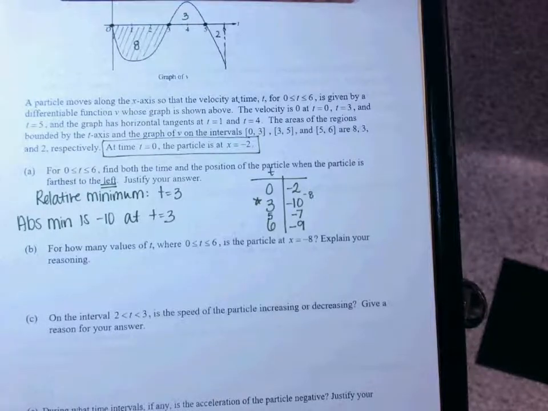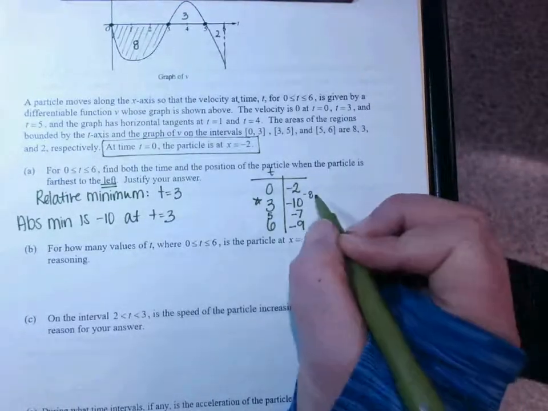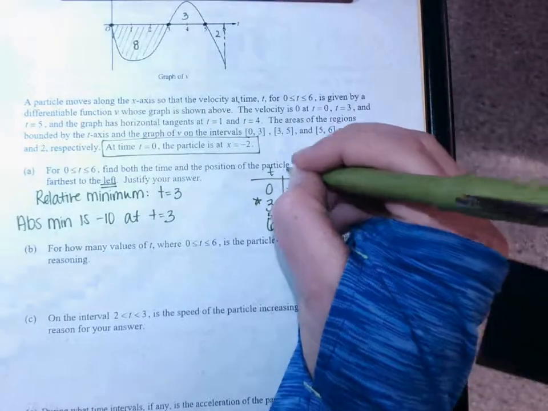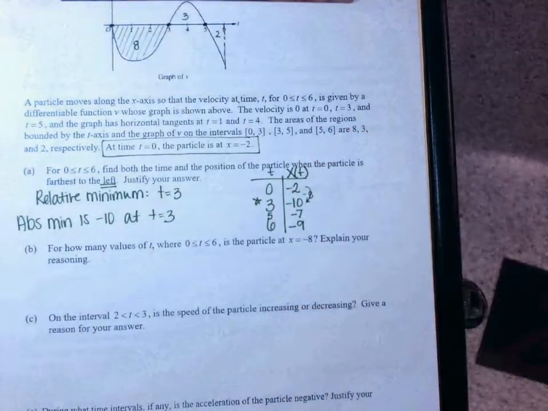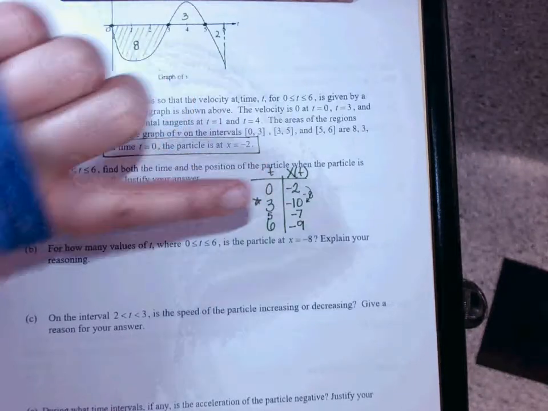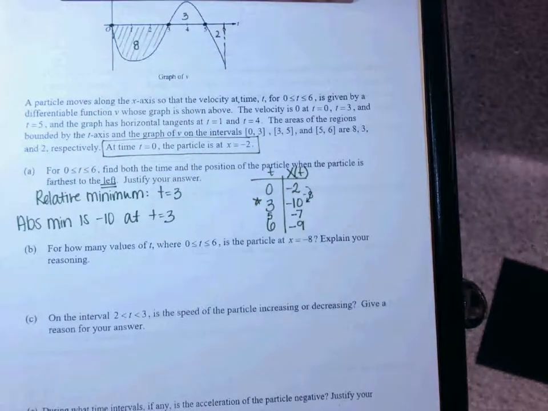Now, question, why would my chart not be good? Label it. It has to be labeled. So make sure if this is a position chart, you need to label it time and then position.